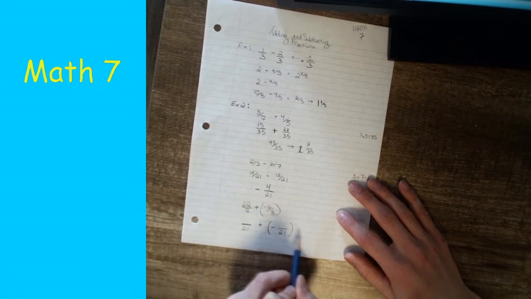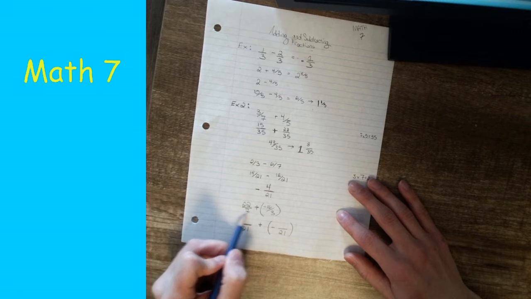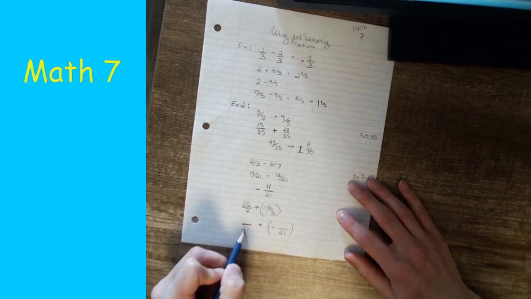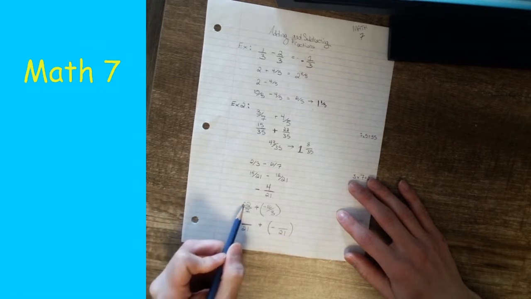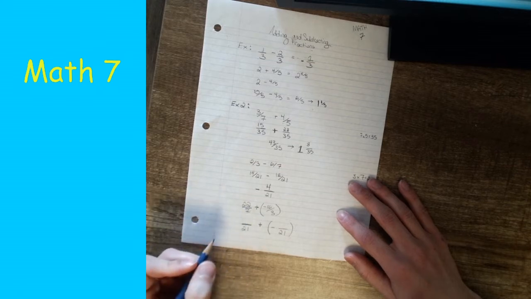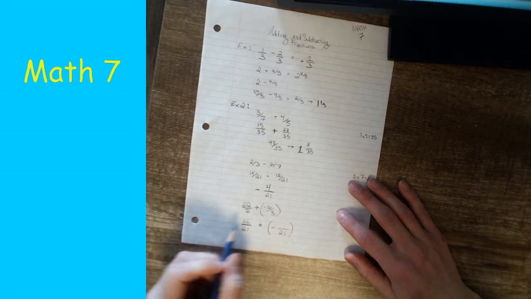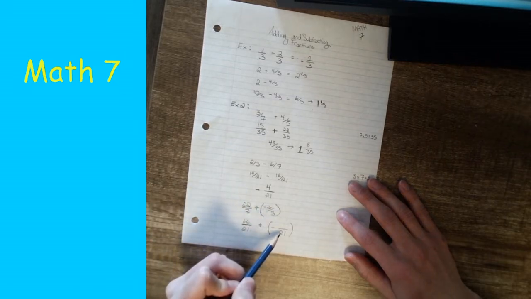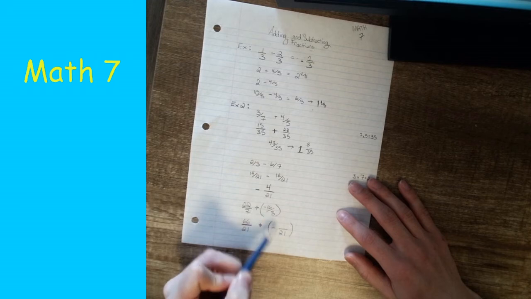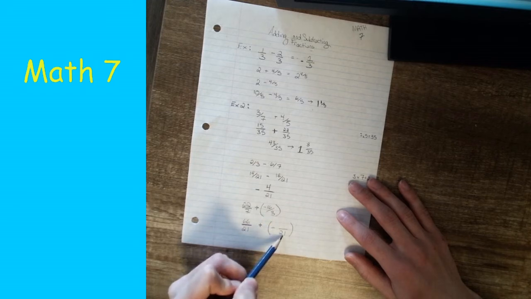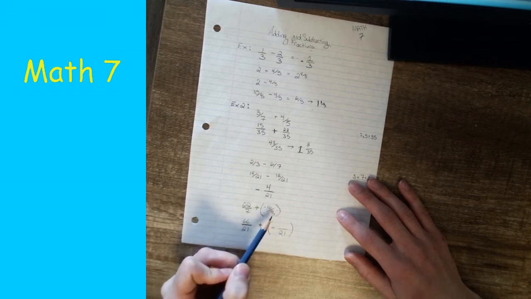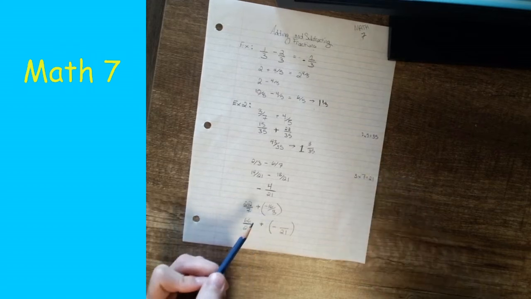Let's start with the first one. I multiplied the 7 by 3 to get 21, so I gotta multiply 22 by 3. 22 by 3, that's 66. And so 3 by 7 is 21, so I have to multiply 16 by 7.